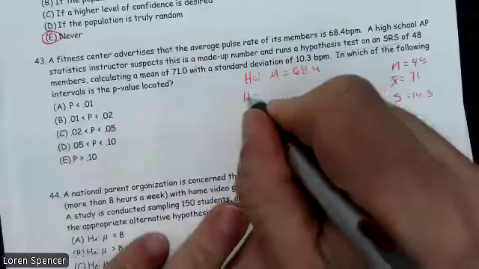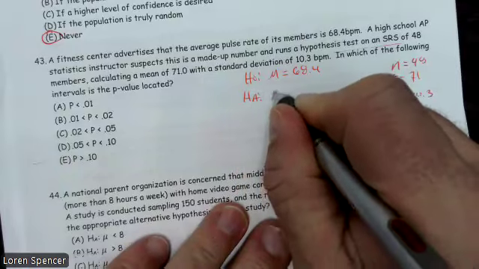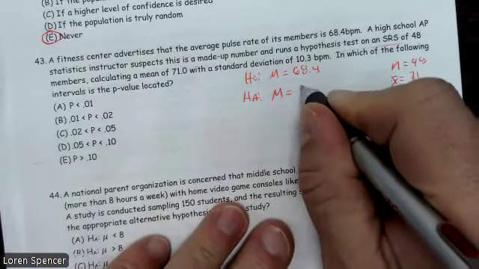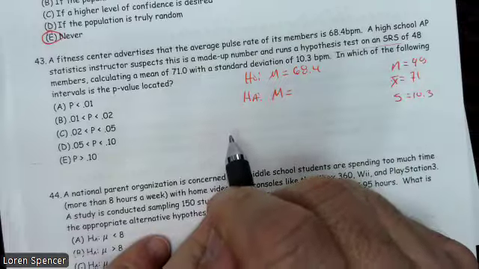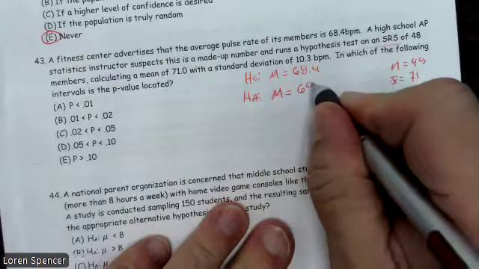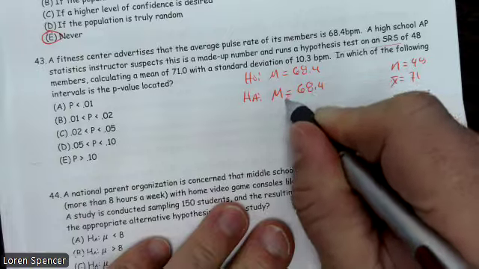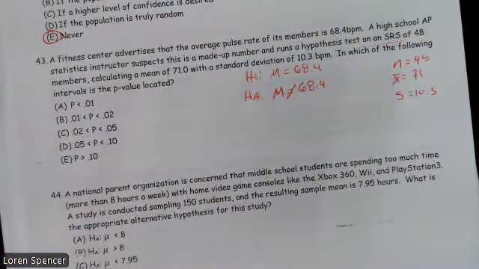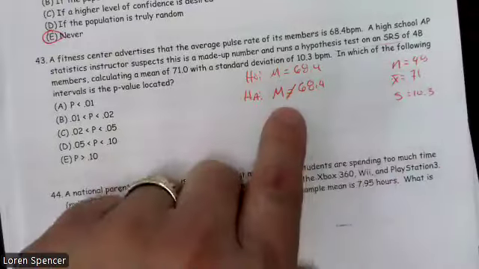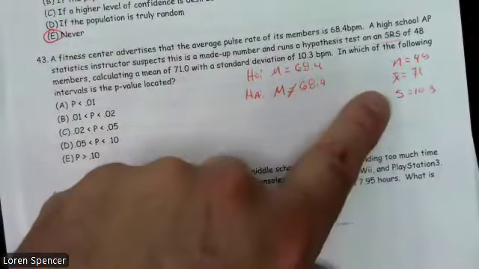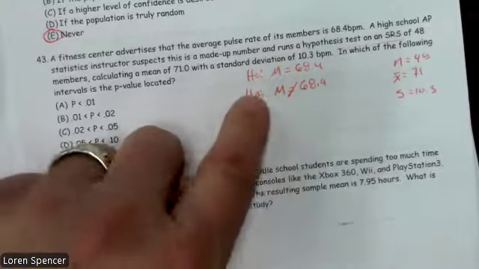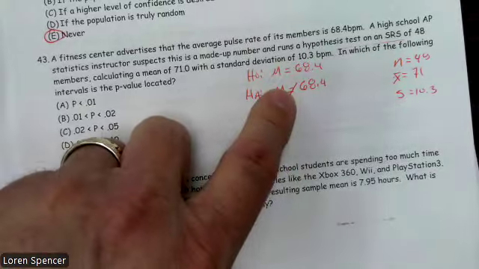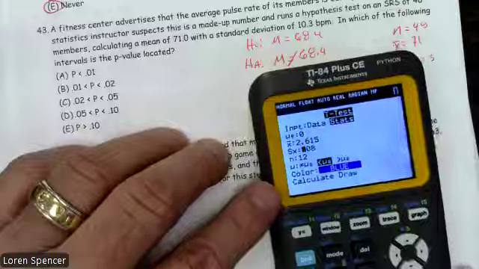All right, here's a difficult question. He said it was made up. He didn't say which way it was. So since he didn't say which way it is, we have to say it's not equal to. We can't say it's less than or greater than, right? Yes, 71 tells me it's greater than, but I can't do it that way. Since he didn't say greater than or less than, we can't use it.